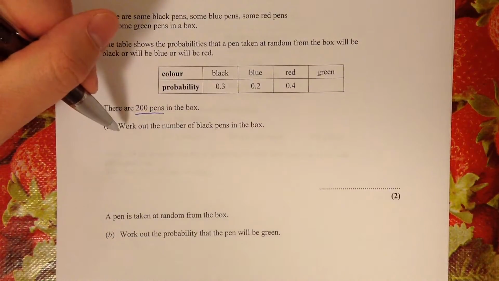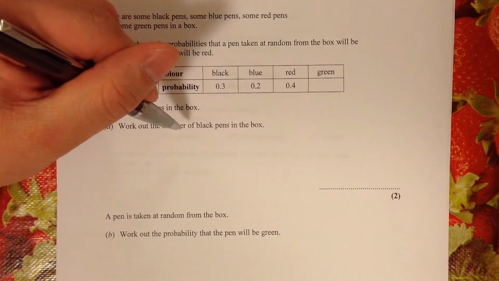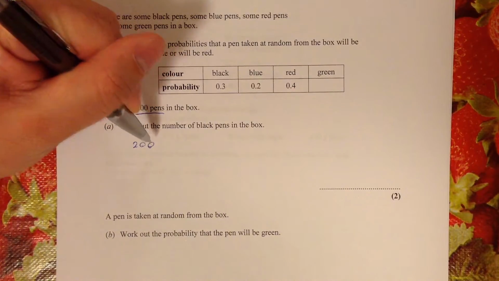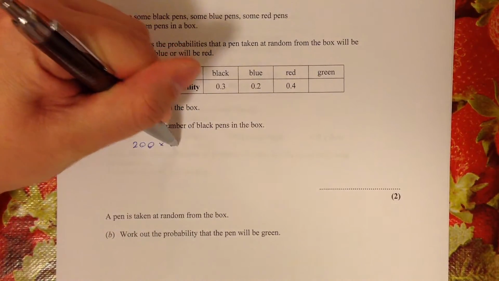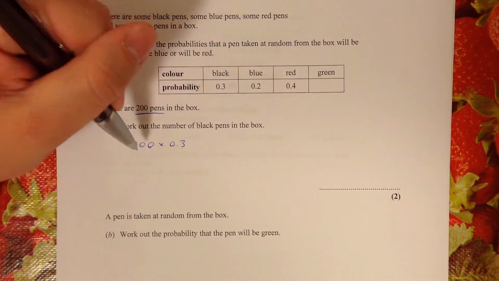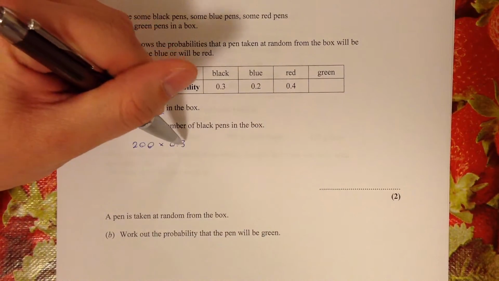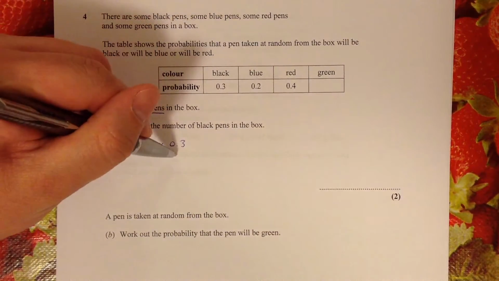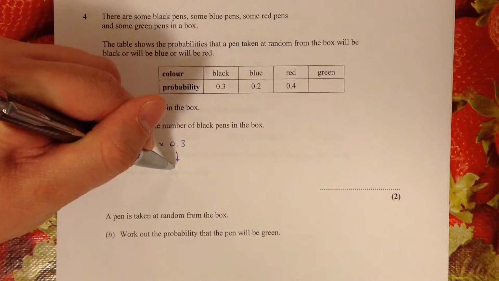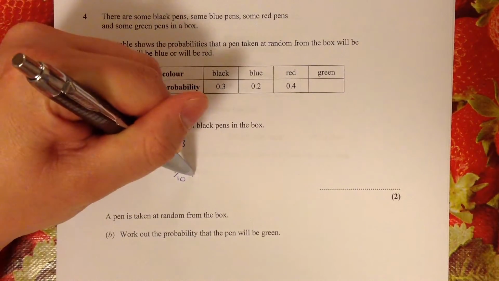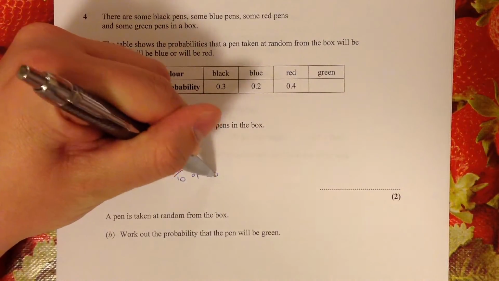And part A then asks us how many black pens would be in the box. Well, we know there's 200 altogether, and we know that 0.3 of all of those pens are black. So the calculation we have is 0.3 lots of 200. Loads of ways of doing this. I would probably convert this into a fraction. So 0.3 is 3/10. So I want 3/10 of 200.